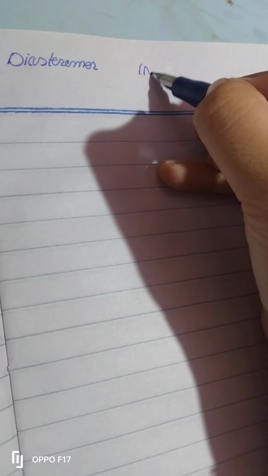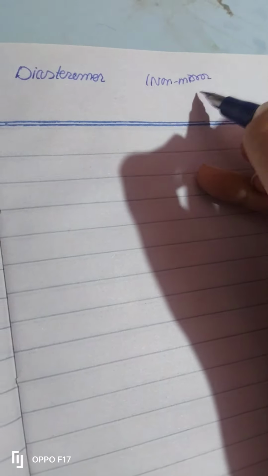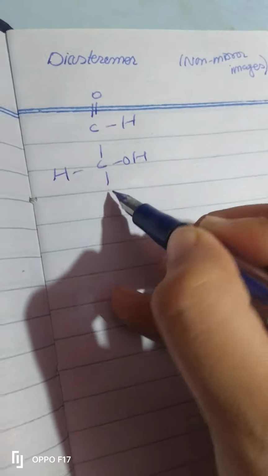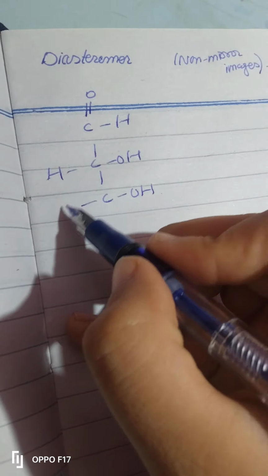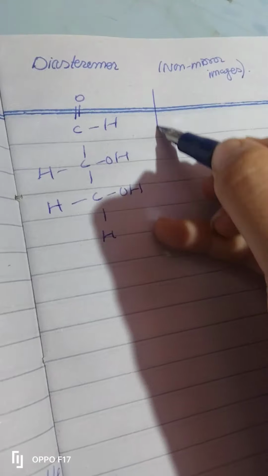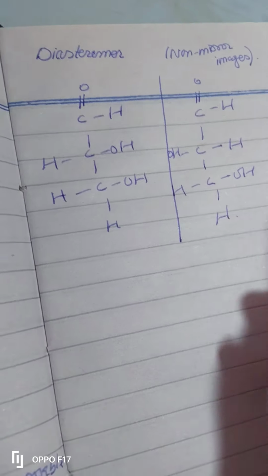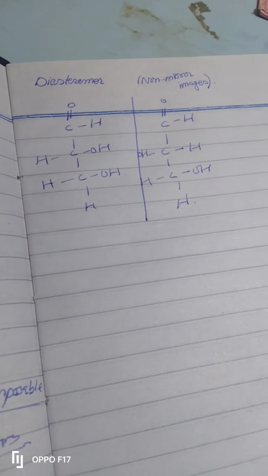So now let's talk about diastereomers. Non-mirror images are known as diastereomers. For example, I'm drawing a compound. This line is just to show the partition. So as you can see over here, what's the basic difference between these both compounds?